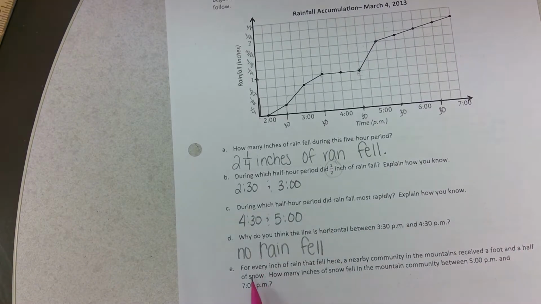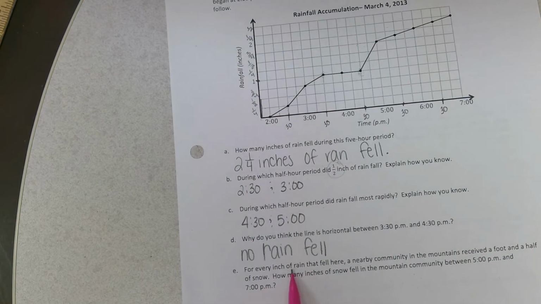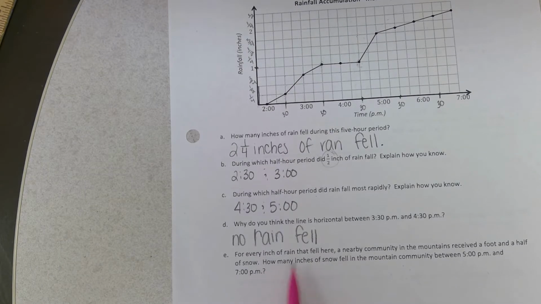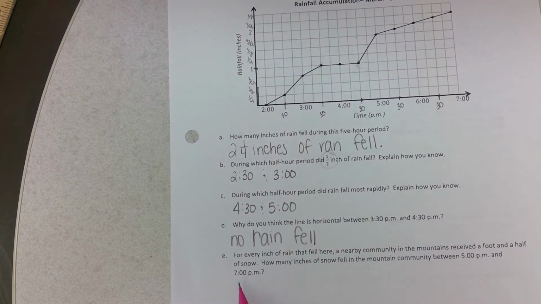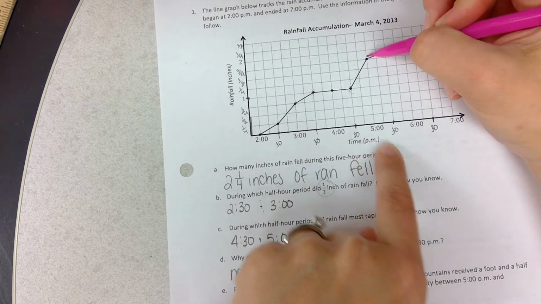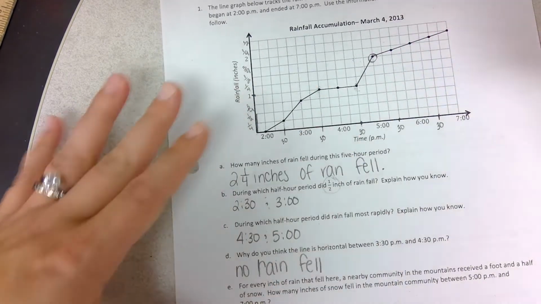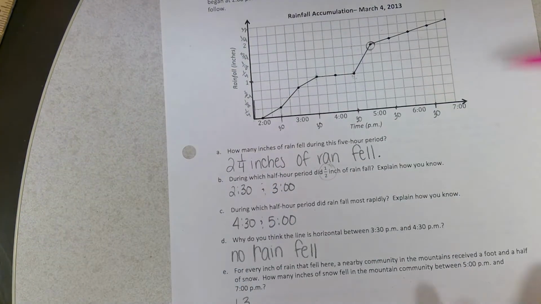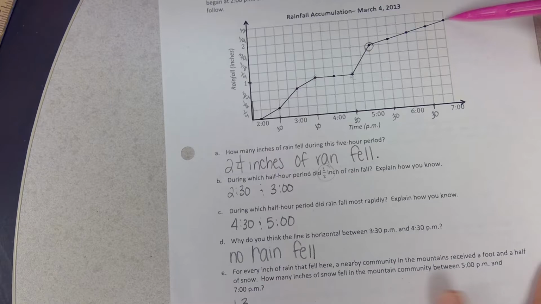Okay, and it says for every inch of rain that fell here, a nearby community in the mountains received 1.5 feet of snow. How many inches of snow fell in the mountain community between 5 and 7? So if I look here, 5 o'clock, we had 1 3/4 inches of rain. And at 7 o'clock, we ended with 2 1/4.